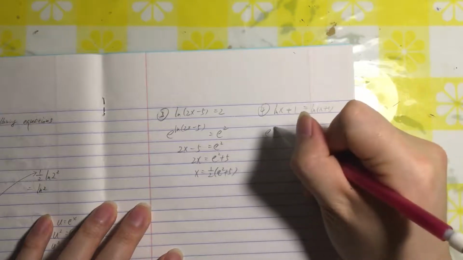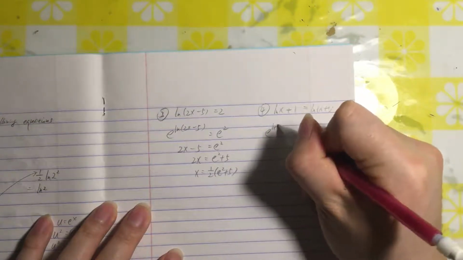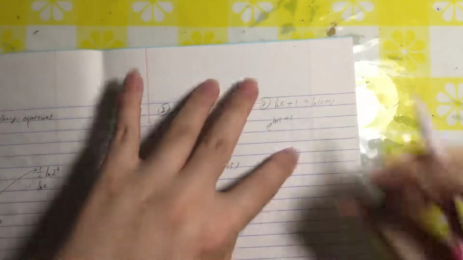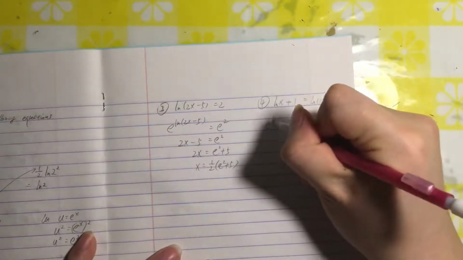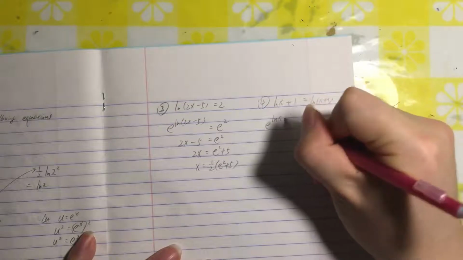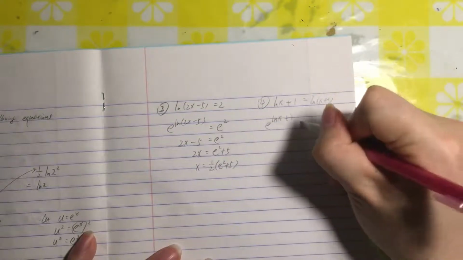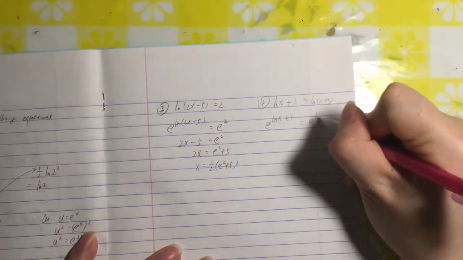We get e to the power of ln of x plus 1. Apply function e on both sides. e to the power of ln of x plus 1 equal to e to the power of ln of x plus 1.